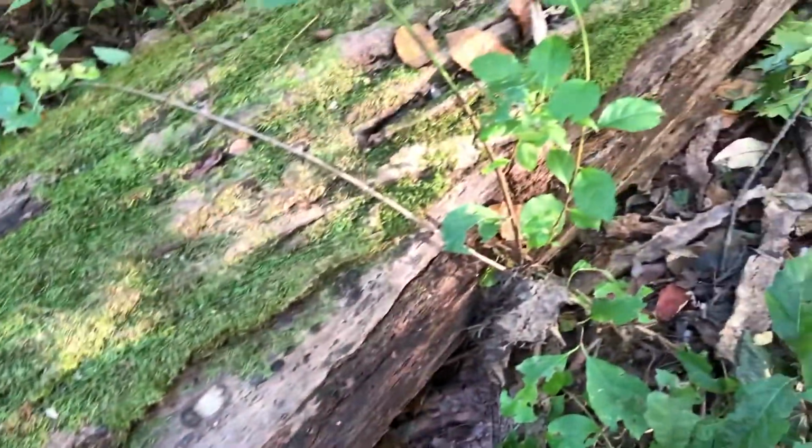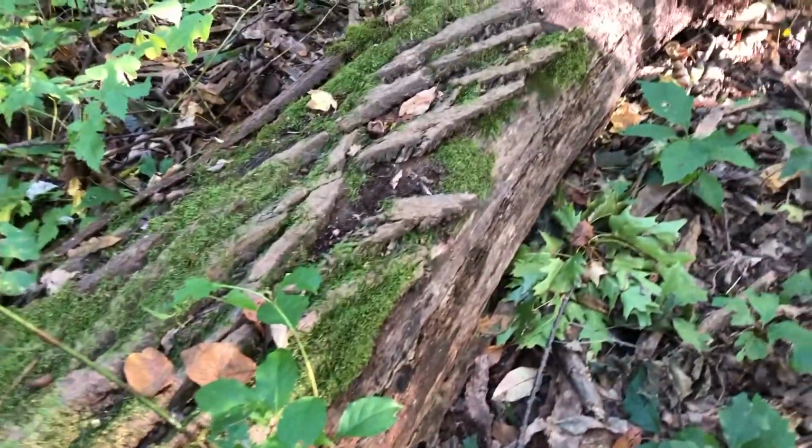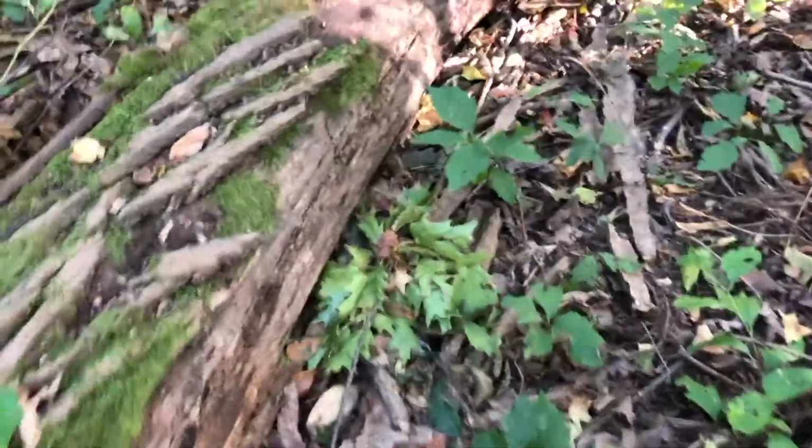Okay, so first, let's take a look at the shape of the log and the structure of the bark. As you can see, there are many cracks and indents in the bark. This loosening happens once the tree dies and allows insects like spiders and their eggs to burrow deep into the wood and make a home there.